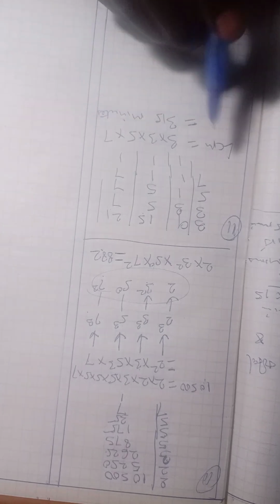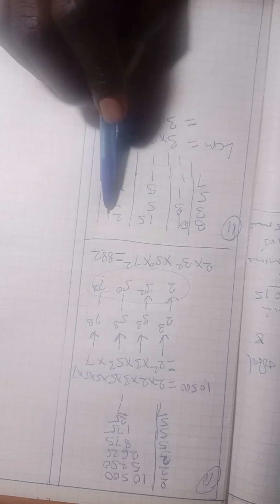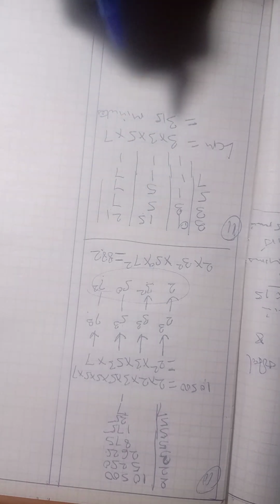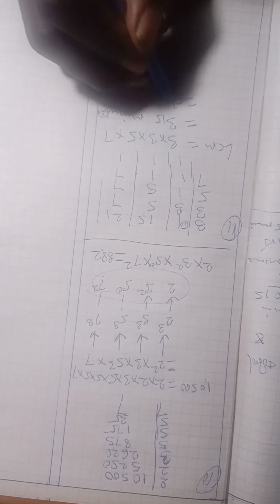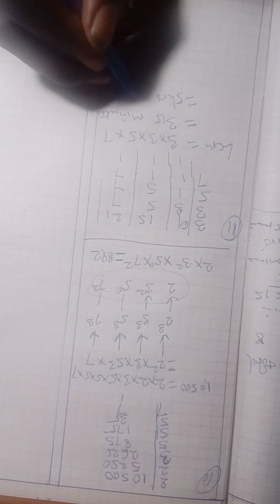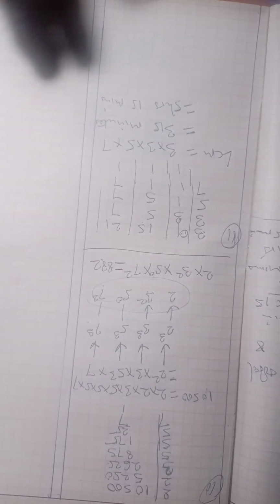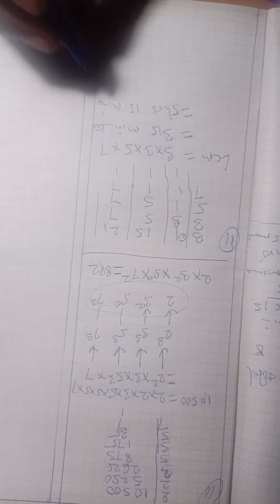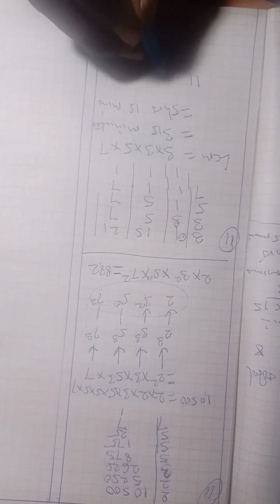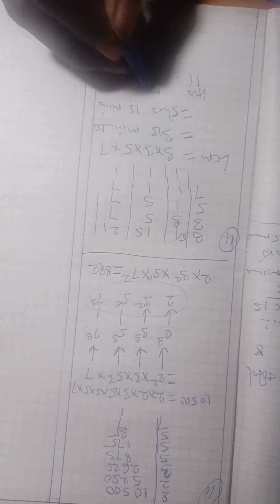This means that these bells, the ones ringing at 9, 15, and 21, will ring together after 315 minutes. 315 minutes is equivalent to 5 hours and 15 minutes. Now we are told the bells will ring at 11 p.m. So these are hours, these are minutes.